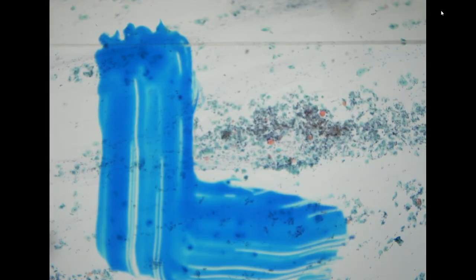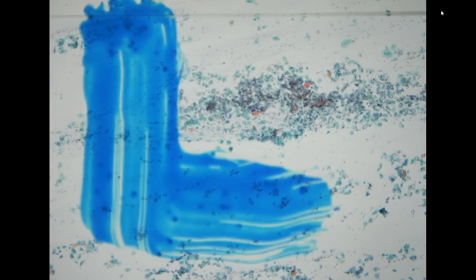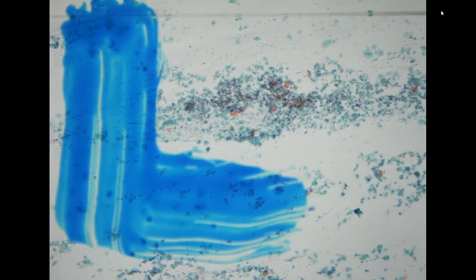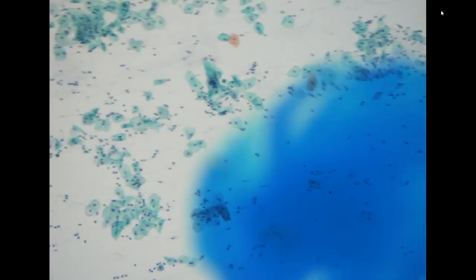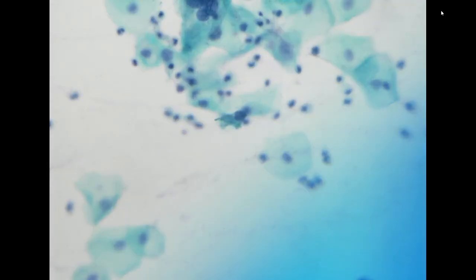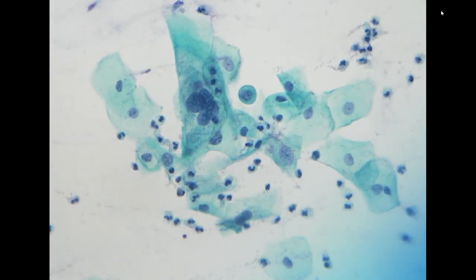Whenever we see lesional cells in the conventional smear, if it is a precursor lesion, usually the distribution will be along the same smearing direction. So if you continue in the same direction, you will start to find more atypical cells. For this one, these are cells with multinucleation.